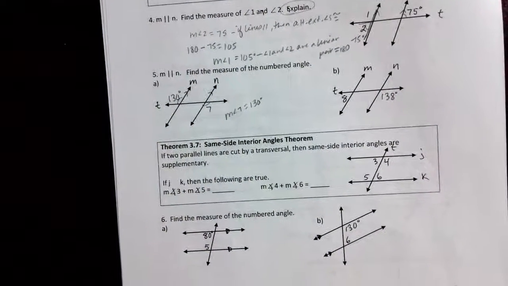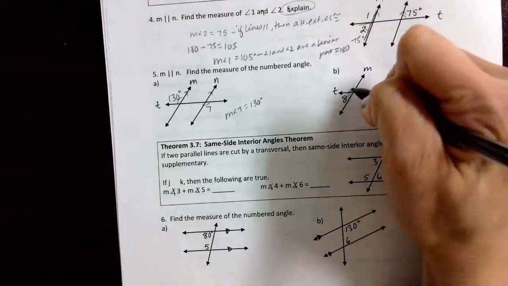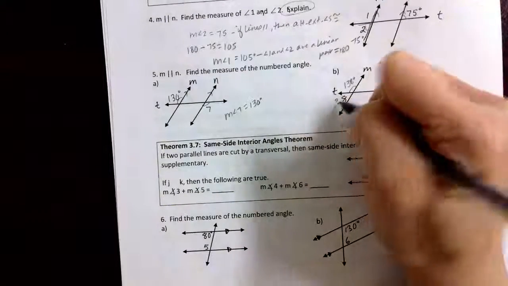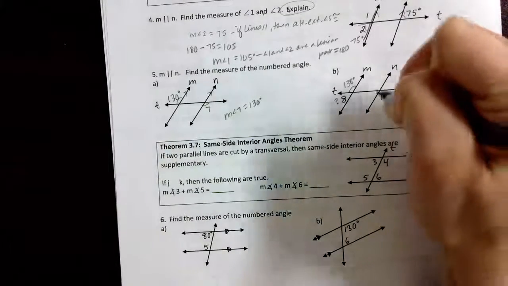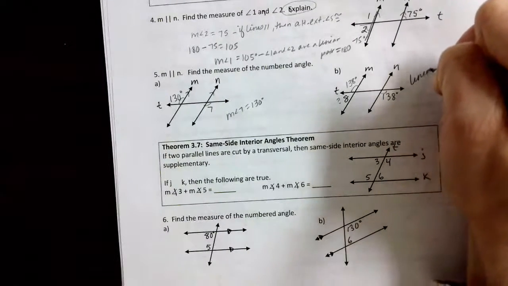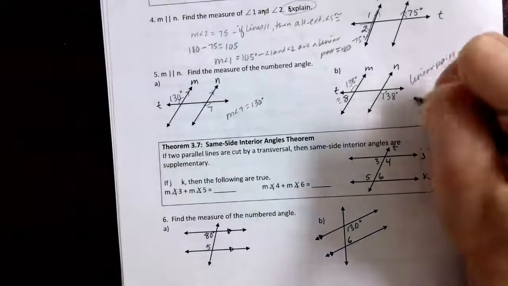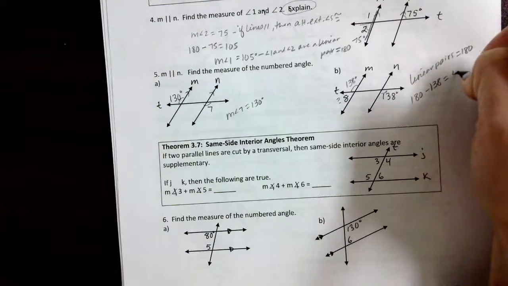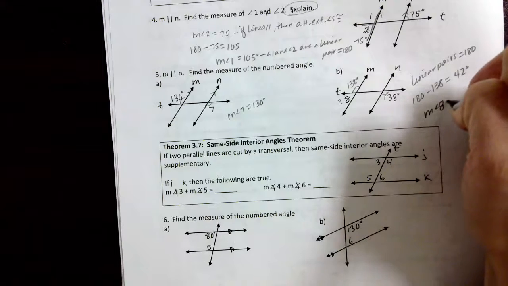On the next one, if I fill in my alternate exterior, that's going to put it up here. So this is 138 degrees. How do I get to angle 8? Well, I know that there are a linear pair, and linear pairs equal 180. So I'm going to take 180 and subtract 138, and I am left with 42 degrees. So the measure of angle 8 is 42 degrees.